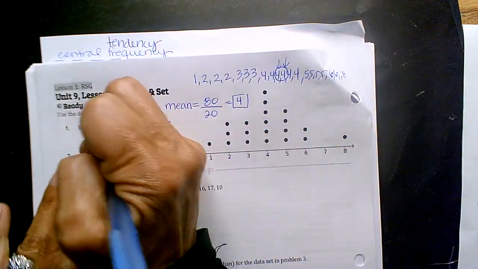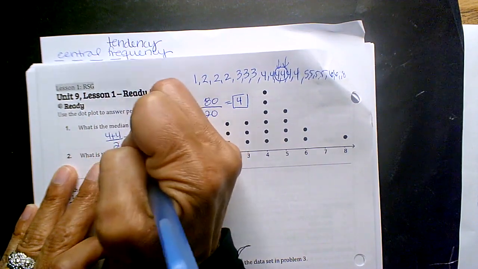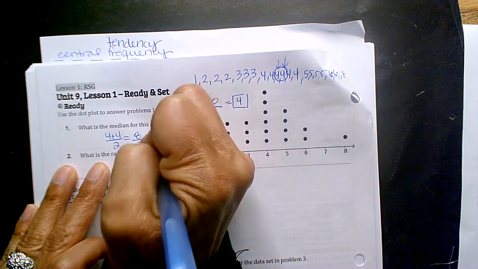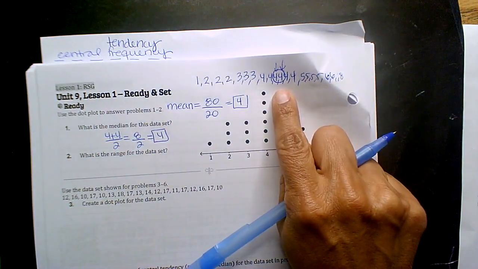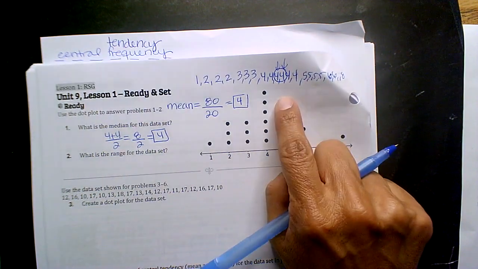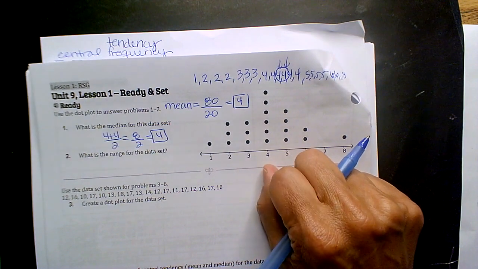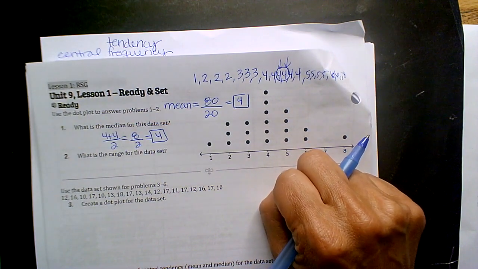What is 4 plus 4 divided by 2? You get 4. Obviously they were the same value. If it's an odd number of values, you'll land on the middle number. If it's even, you take the average of those two values.